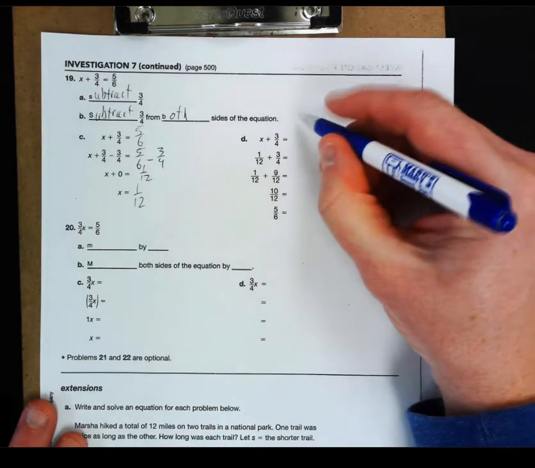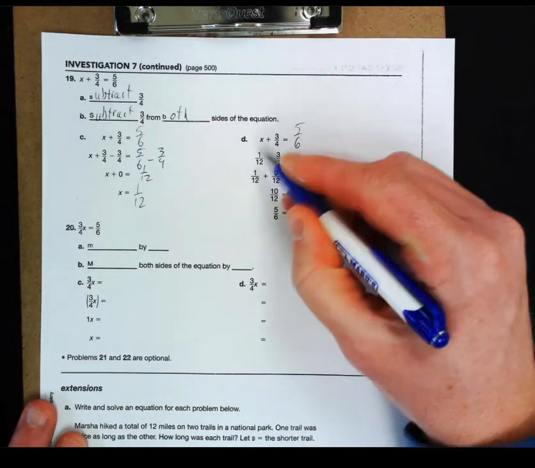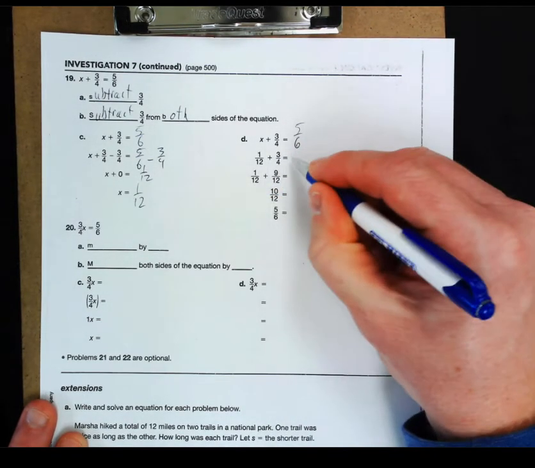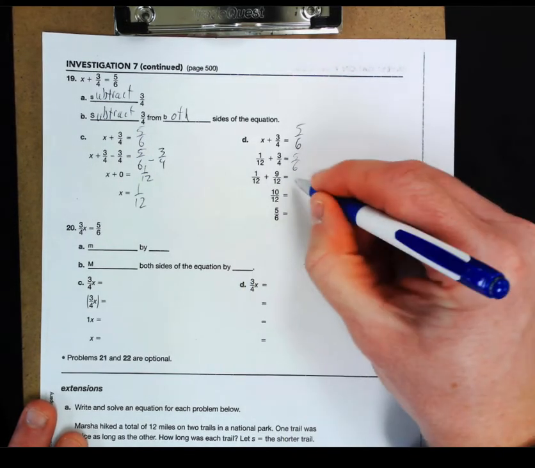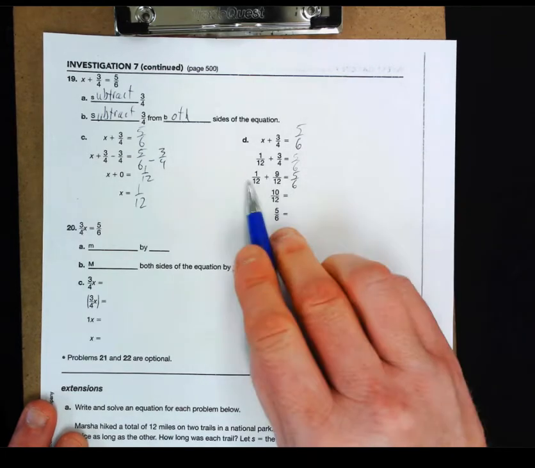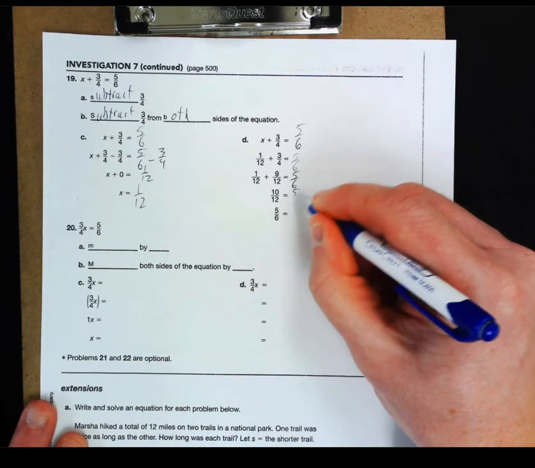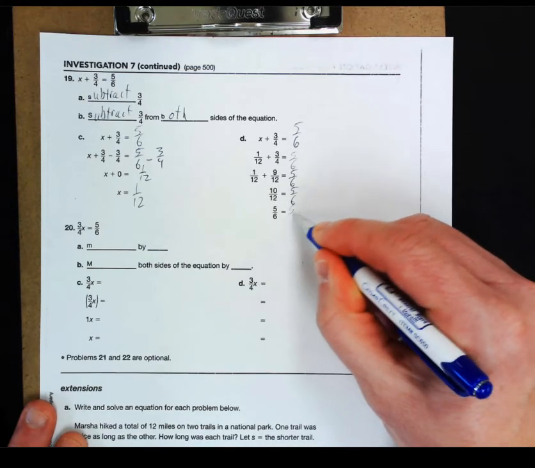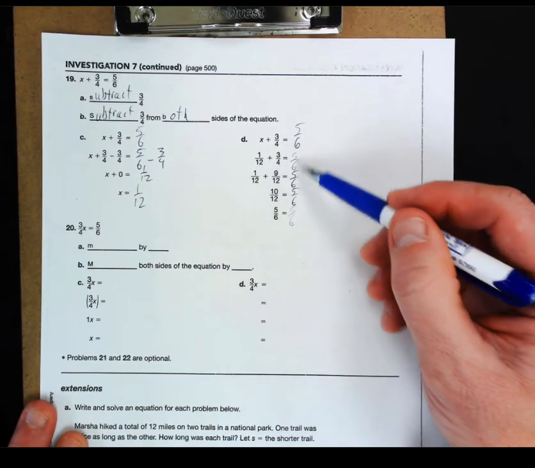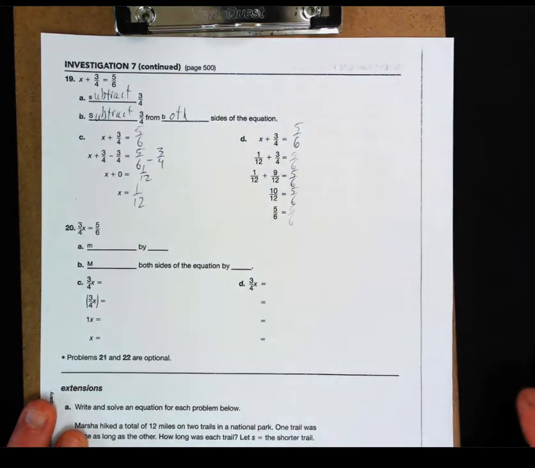Let's check it. We still think this equals 5/6. We stuck in what we think our answer is. It should equal 5/6. We found common denominators. It should still equal 5/6. We added them together and got 10/12, which equals 5/6. When you reduce it down, you get 5/6. So guys, 5/6 equals 5/6.